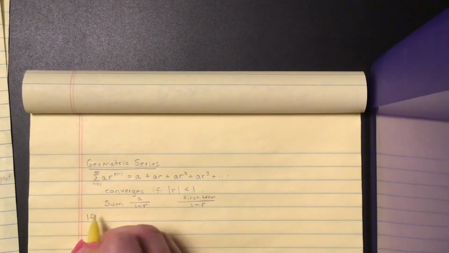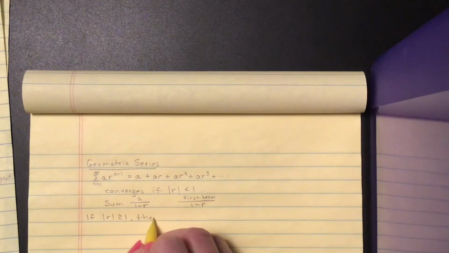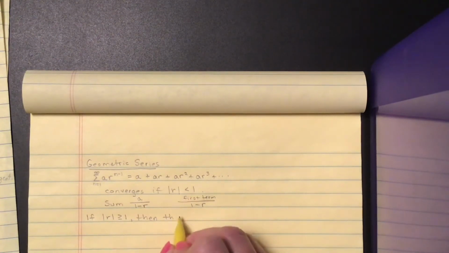And then if you find the absolute value of r is greater than or equal to 1, then the geometric series is divergent.